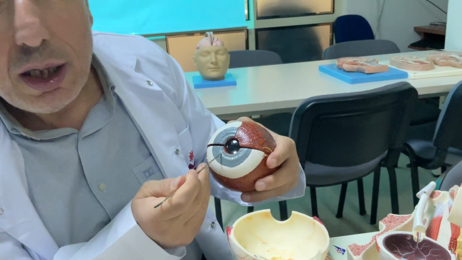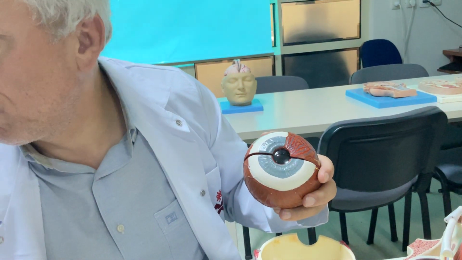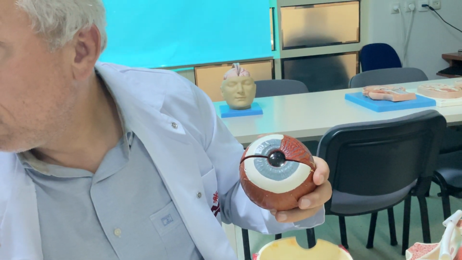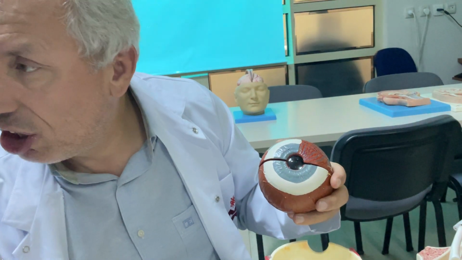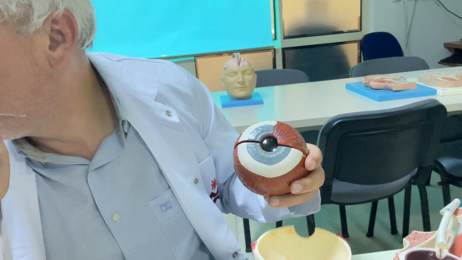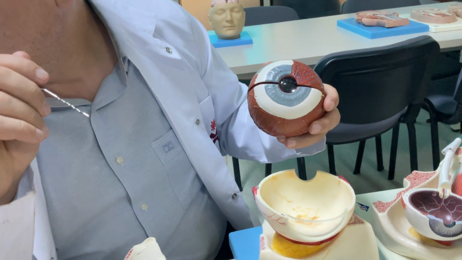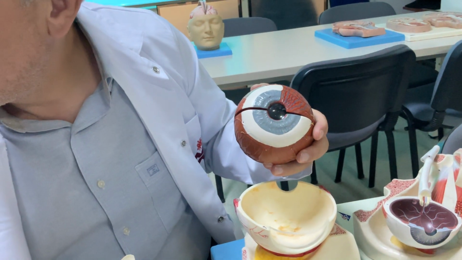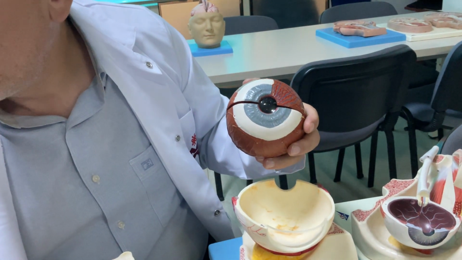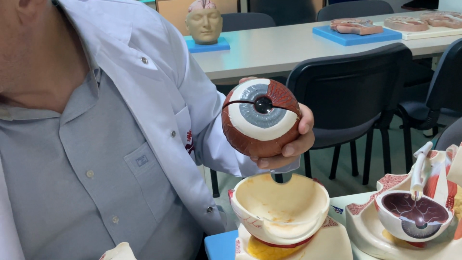Constrictor. Dilator. Sphincter pupillae muscle, which constricts the pupil, narrows the pupil, called miosis. This muscle is innervated by the parasympathetic nerves coming from the oculomotor nerve.